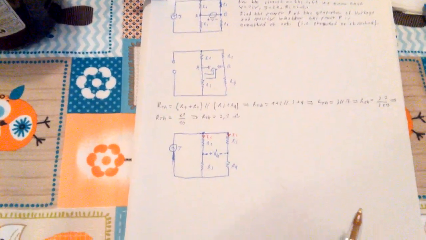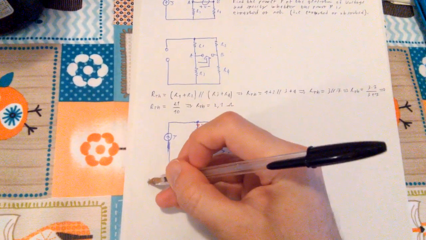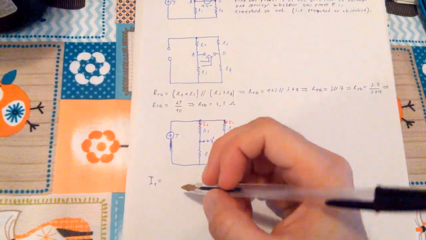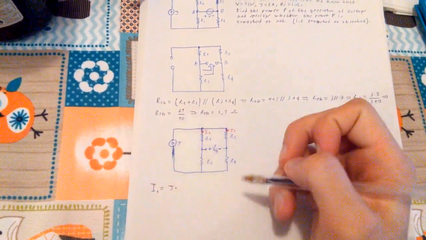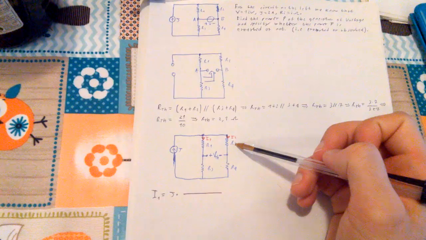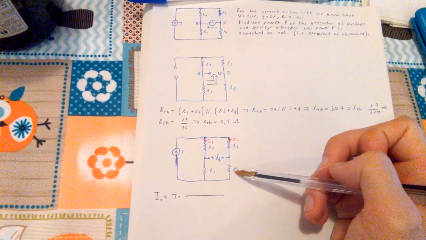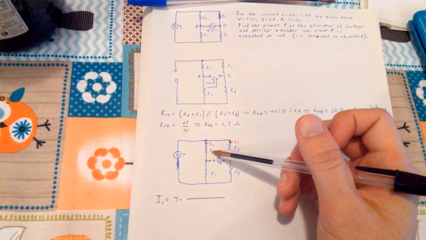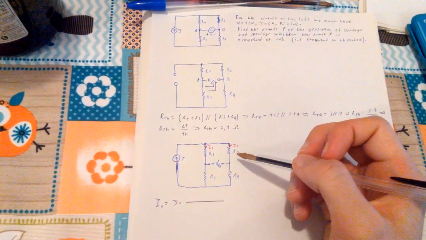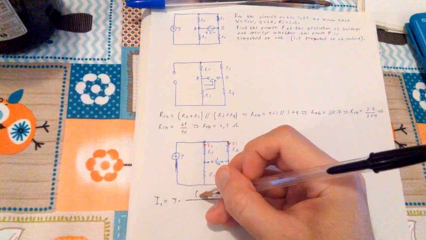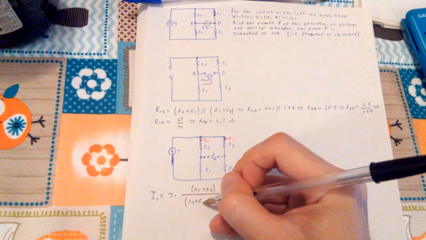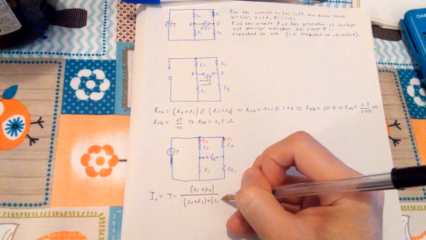So I1, the current flowing here, is going to be given by J, the generator of current, times R2 plus R4 over R1 plus R3 plus R2 plus R4.